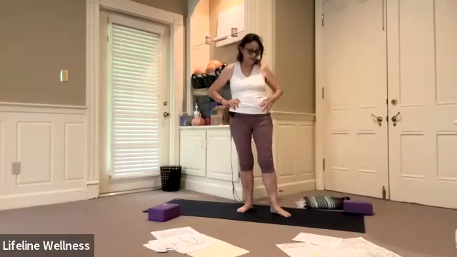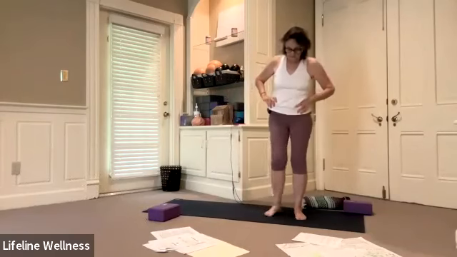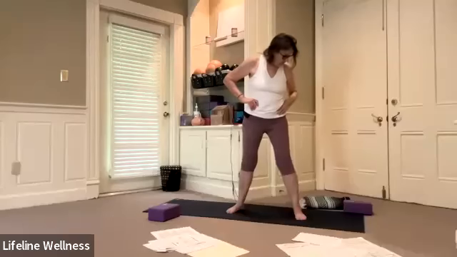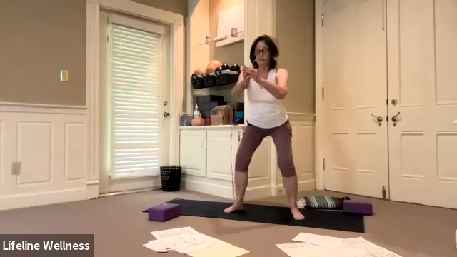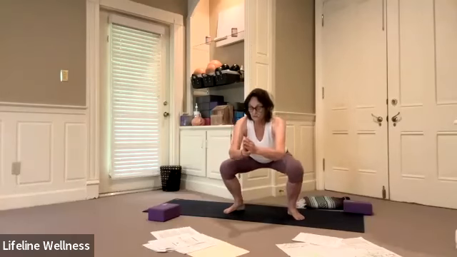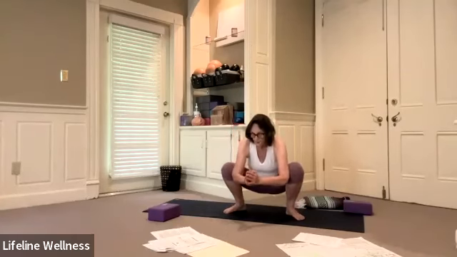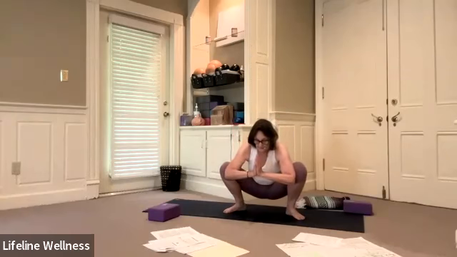Okay, we're coming into a squat, and that's going to be up to you. Do you want to sit on a block in your squat or not? Here we come down into our squat. Elbows against the knees, hands in. Fears are the stories we tell ourselves. Oh my gosh.